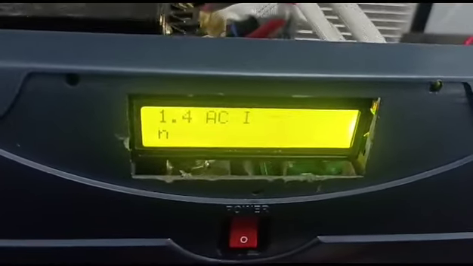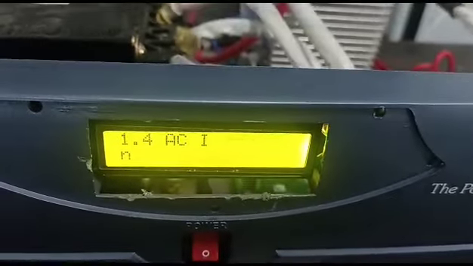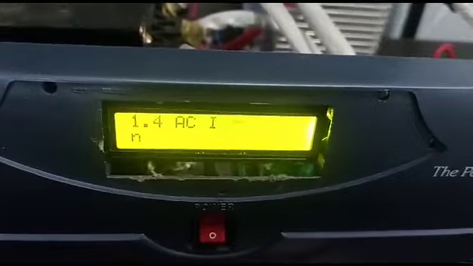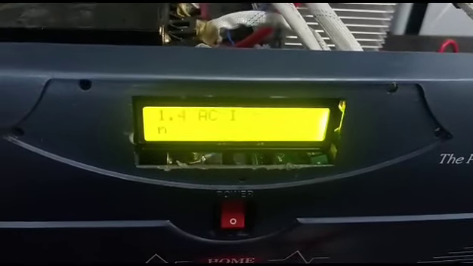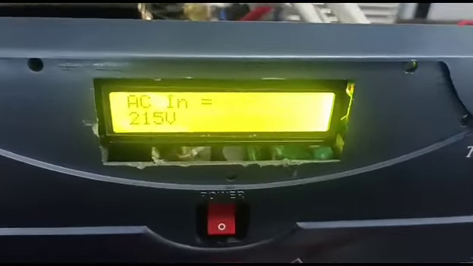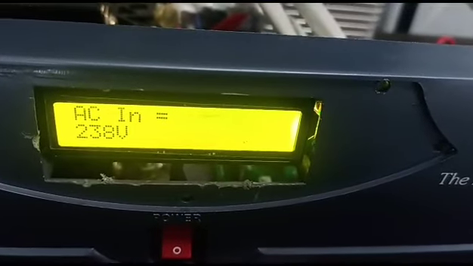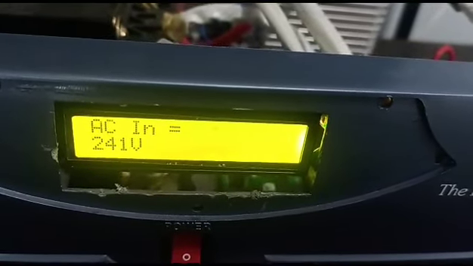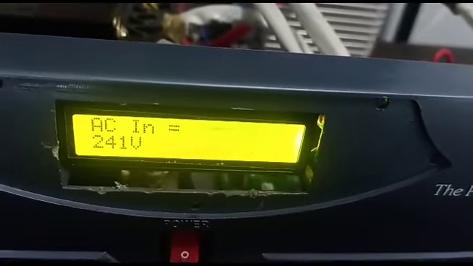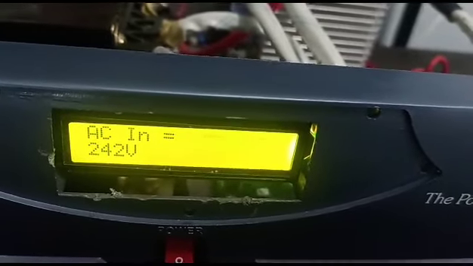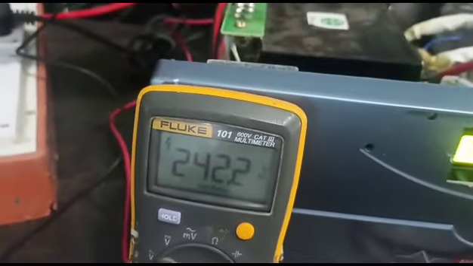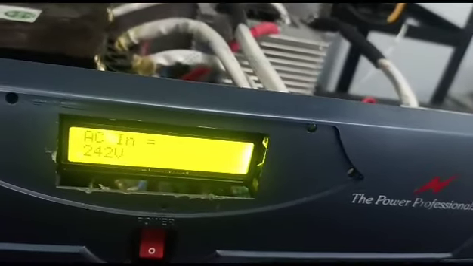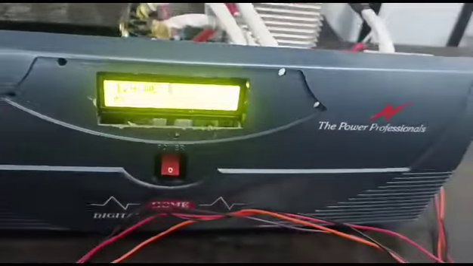AC in. This also you can set. When you press the switch on the input, it will show the AC input. See, in the multimeter it is showing 242. In the display it is also showing 242. Both are equal. Okay. Then press the enter button to come out.